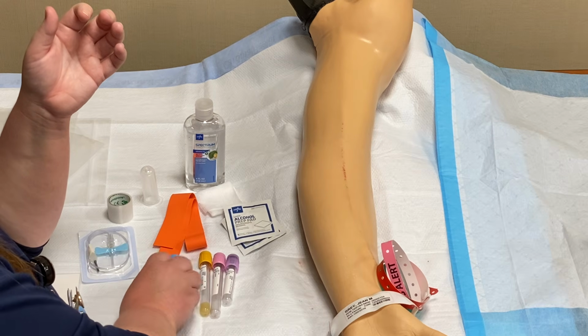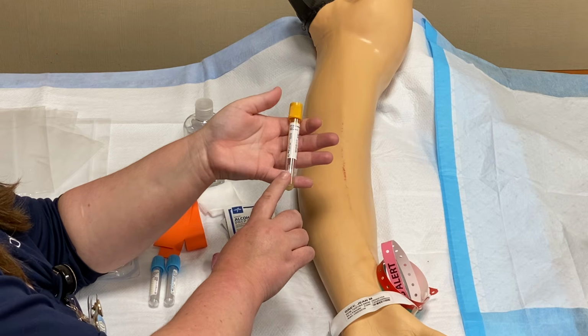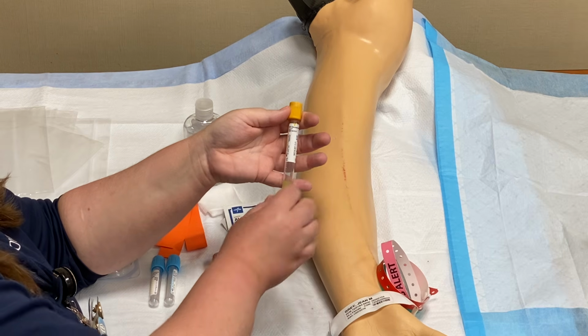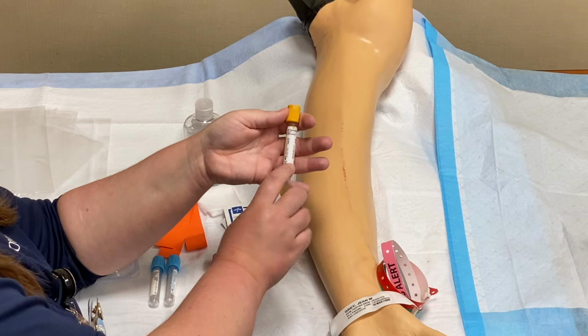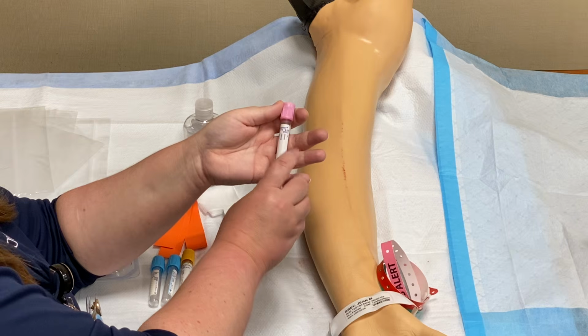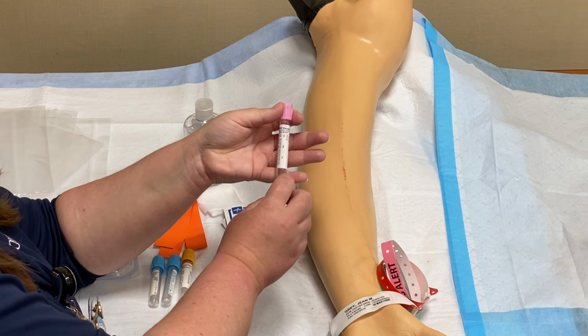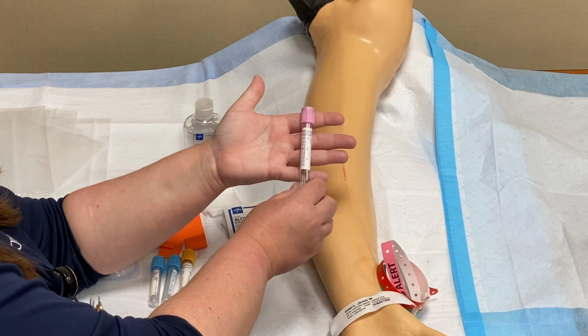I'm also running a BMP, which is a basic metabolic test, which is my gold tube. My gold tube holds 4 mLs at max. The minimum amount is 1. I have my pink tube for my type and screen. This tube holds 6 mLs. The minimum amount needed is 5.